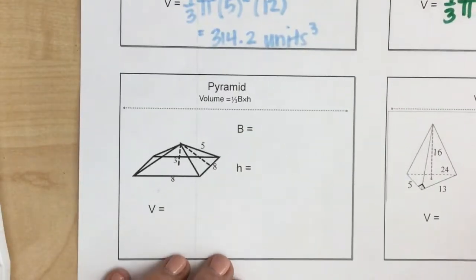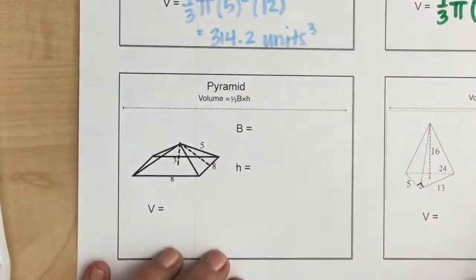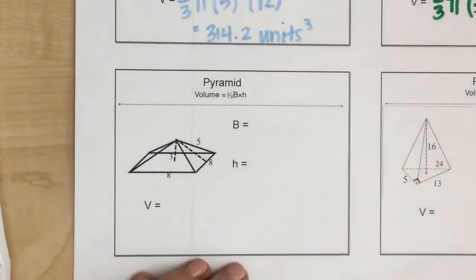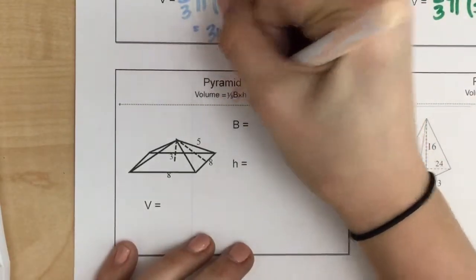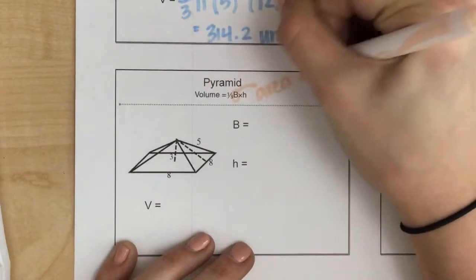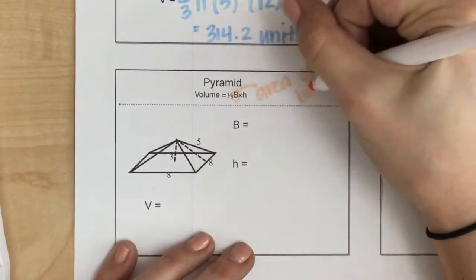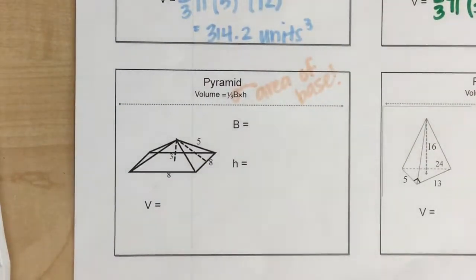All right, next one is a pyramid. So if we look at the pyramid, you'll see that this capital B variable comes back. Remember that that stands for the area of the base. In a pyramid, your base could be a rectangle, it could be a square, it could be a triangle, it could be anything except for a circle.